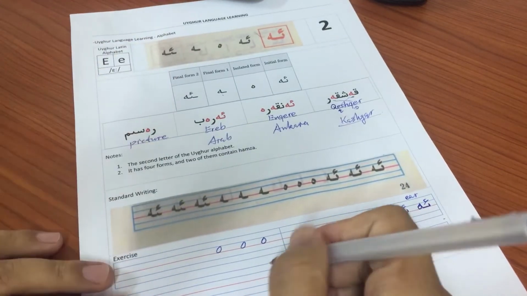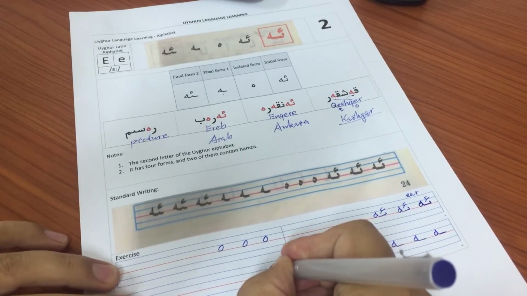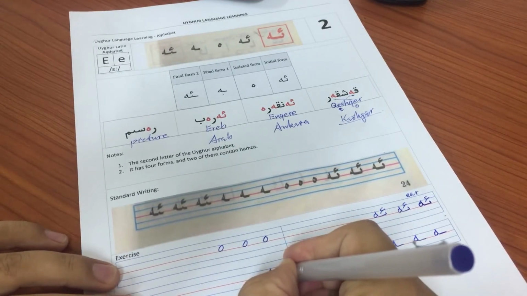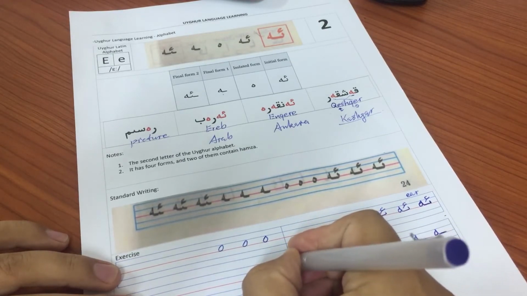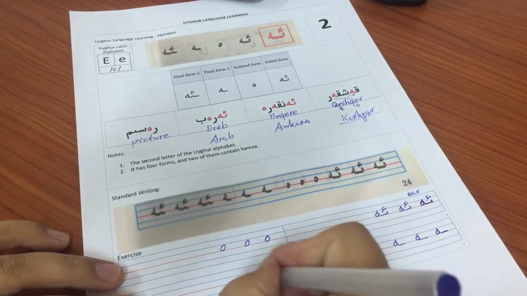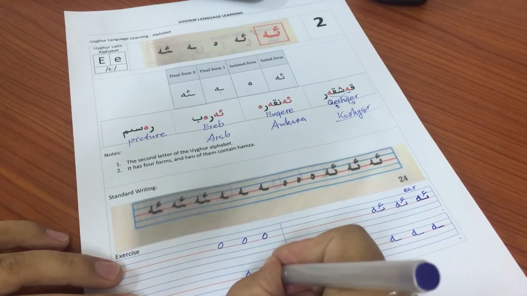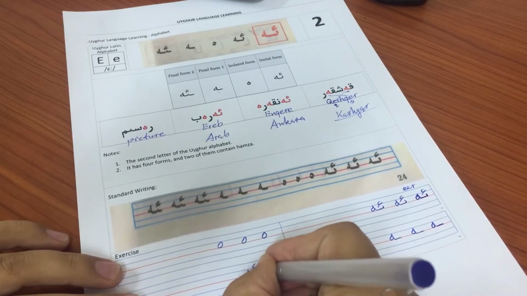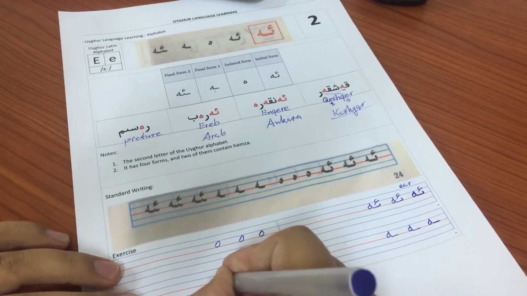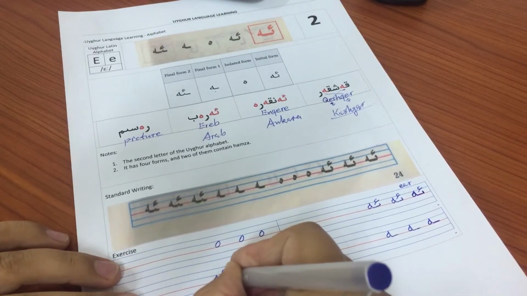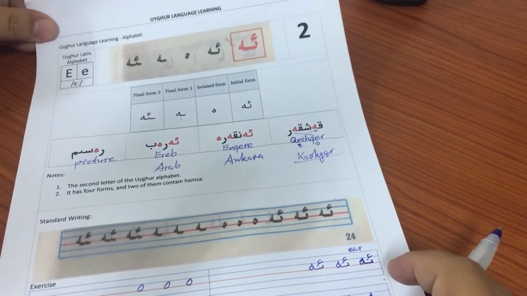And then the final form 2. Usually we will not use this form too much, but we have to learn it. Okay, this is the final form. This is the second letter that we have learned today.